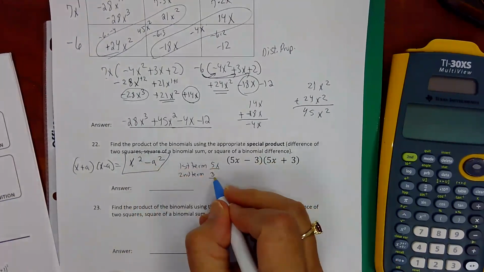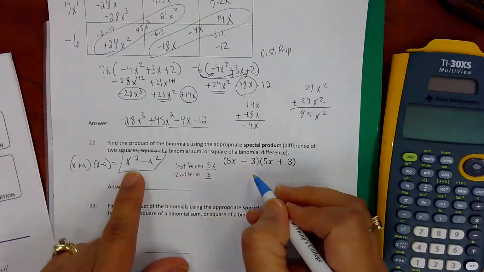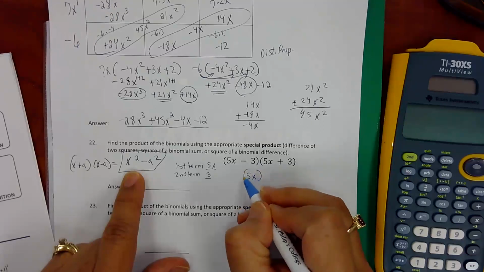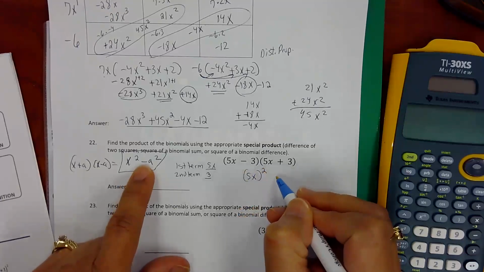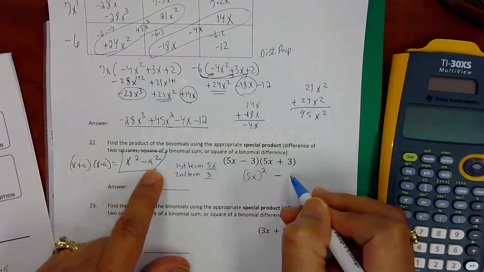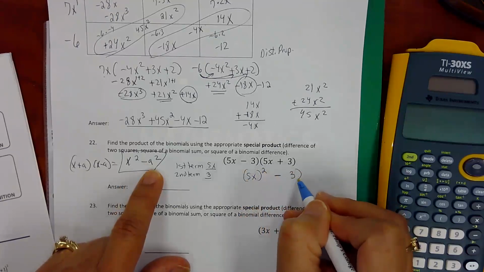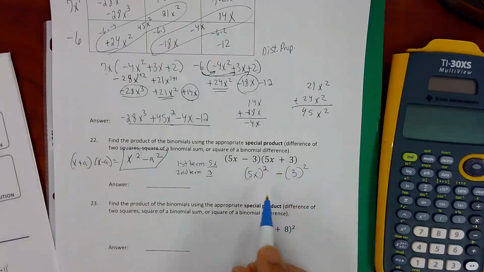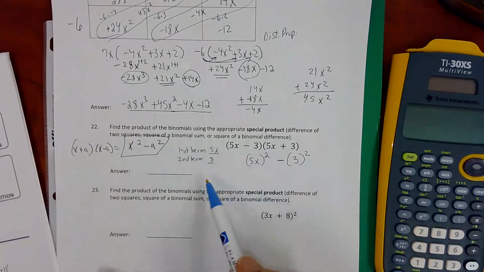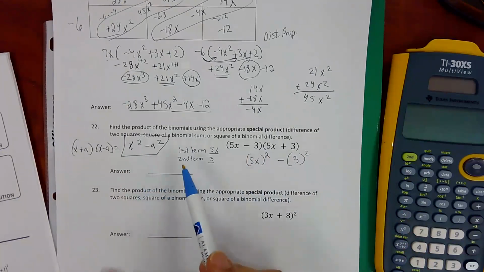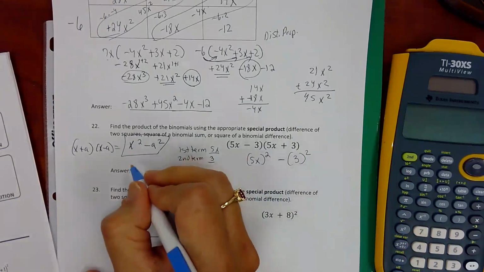So then the first term is squared. You take 5x and then you square it. And then you have a minus. And then the 3 is squared. So that's the idea of using this formula. You're substituting.